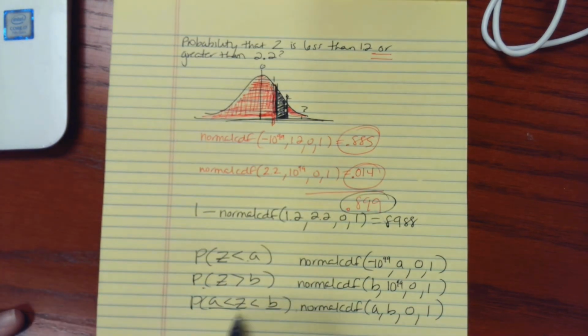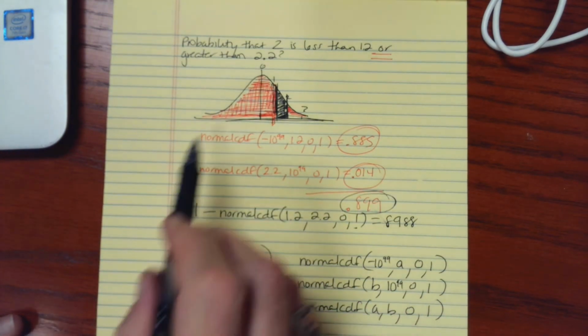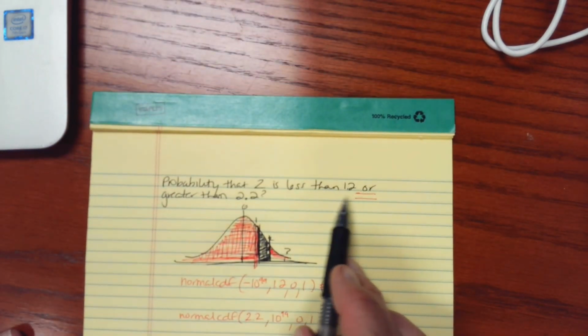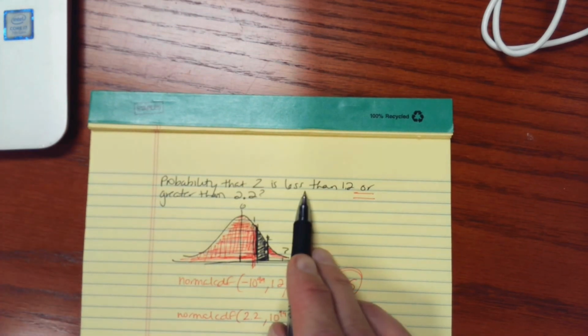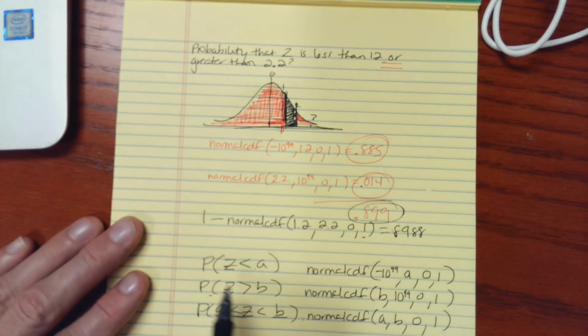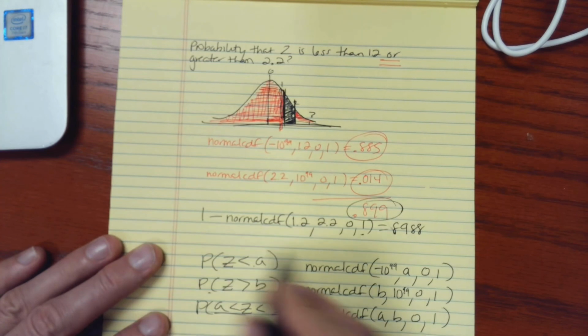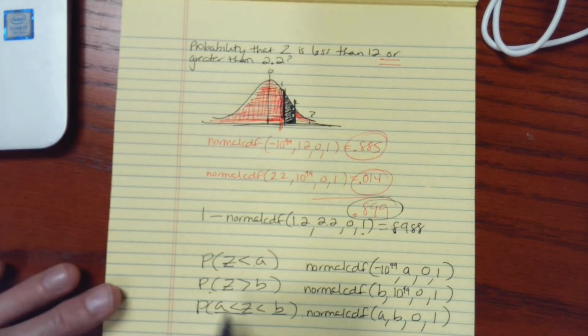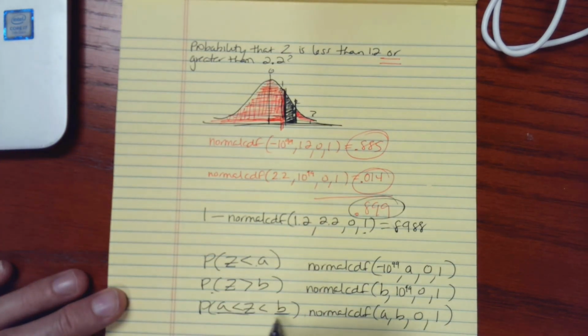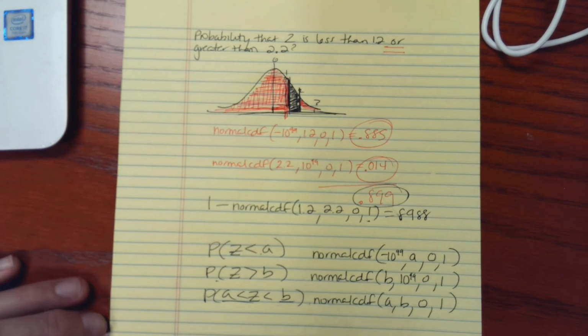Now, of course, in this OR question that I asked here, the probability that it's either less than a certain value or more, you can just say 1 minus the normal CDF. So you would just be using this in a slightly different way, as a complement.